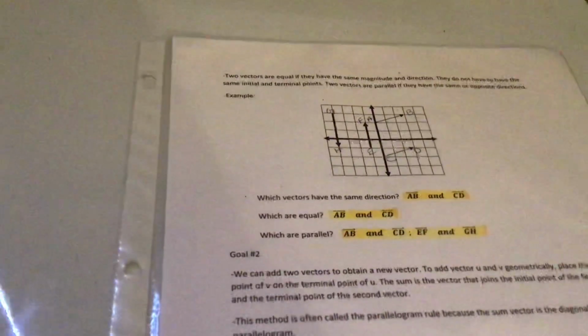Magnitude would be they're the exact same size. The same direction would be they'd have to be traveling with that same angle and the same direction relative to the east-west. Only then would the two vectors be equal.